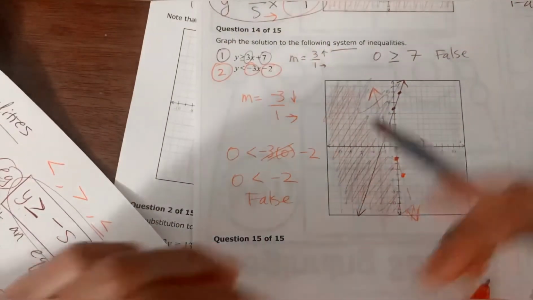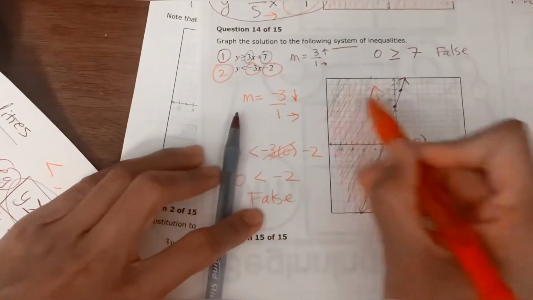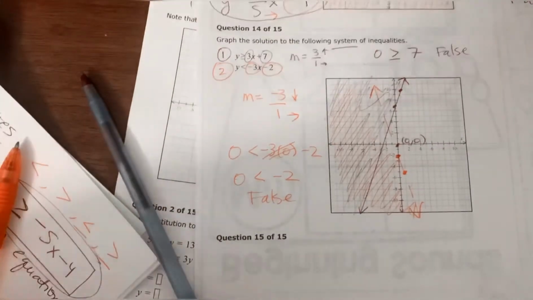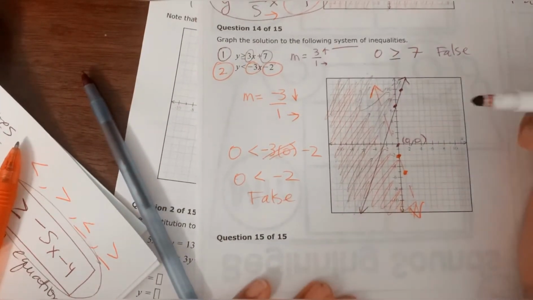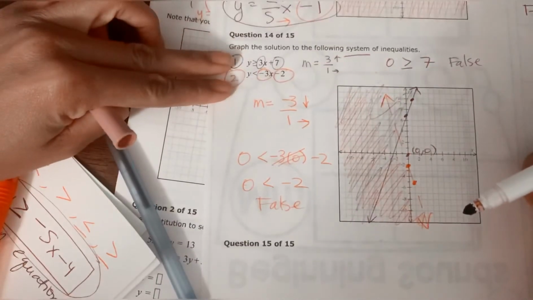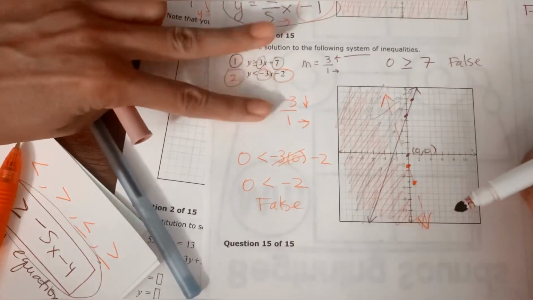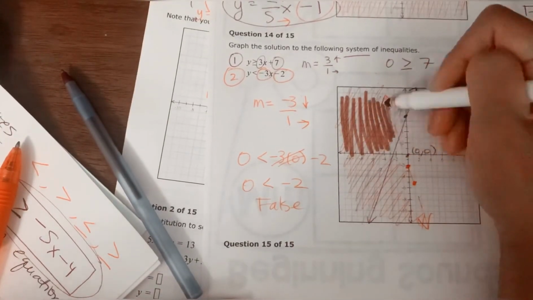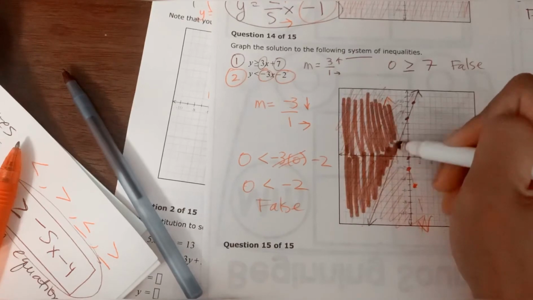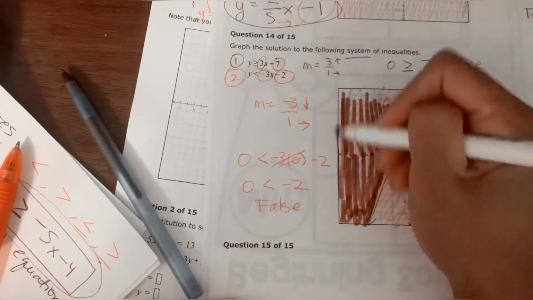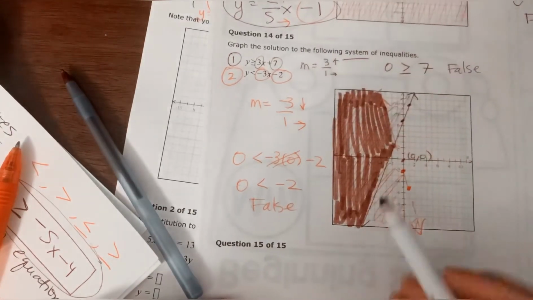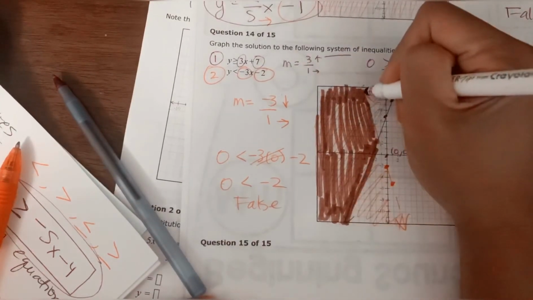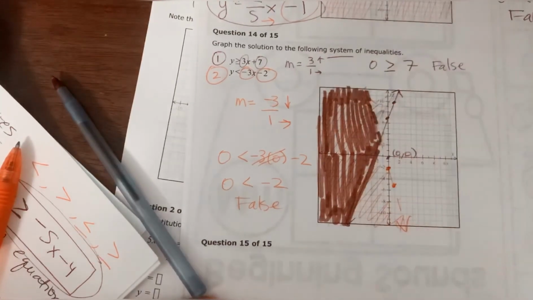So now I see that my blue line is here and my red line is here. So the place where they overlap is the answer. So the answer then is going to be where the red and the blue overlap, because we're graphing the solution to the system of inequalities, not just one. So where the red and the blue overlap is right here. Right? So in your Alex, you will be able to do that when you do that. So here is the solution where this is a solid line here and this is a dotted line here. Right? That's dotted and this is solid.